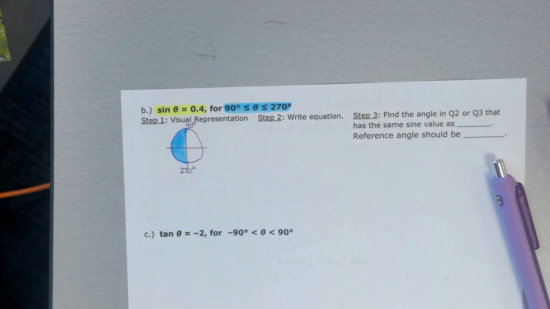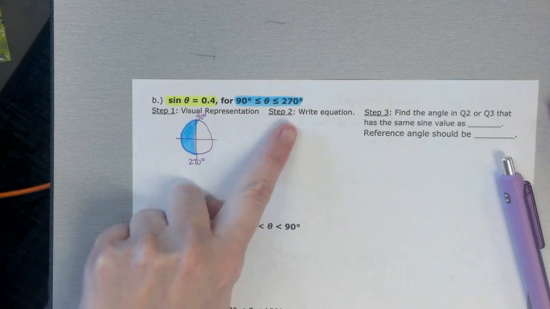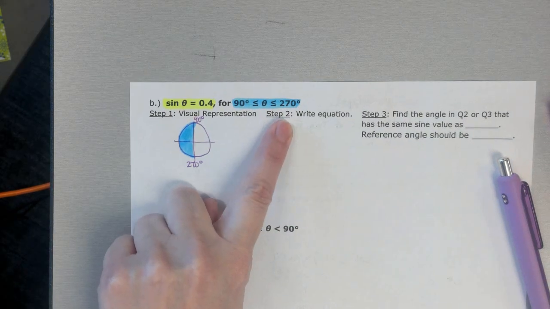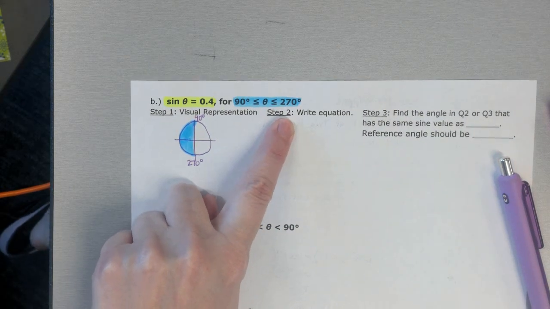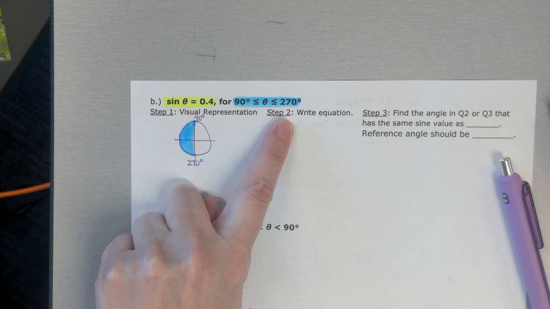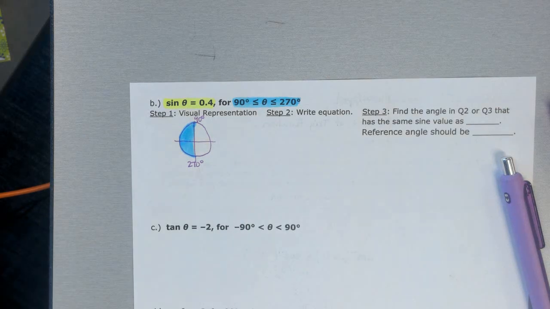Why is it different? This is 90 to 270. So this is something different. What do you mean? Oh, you start where they tell you.